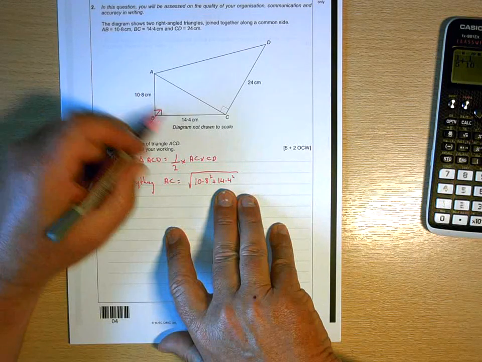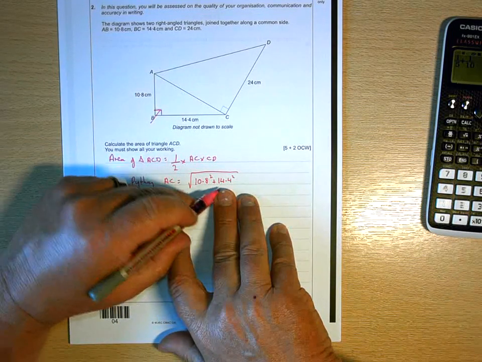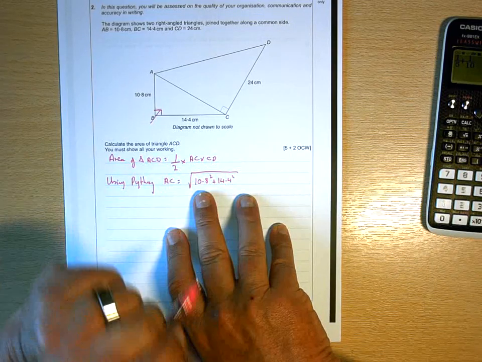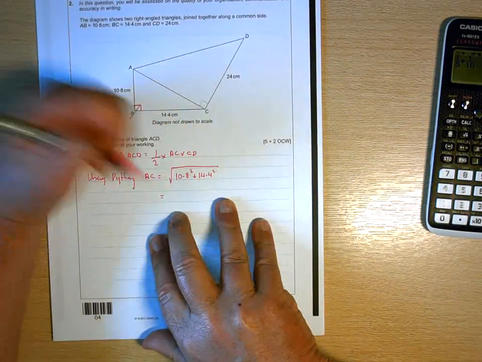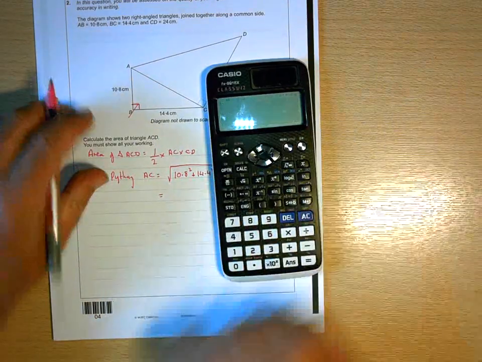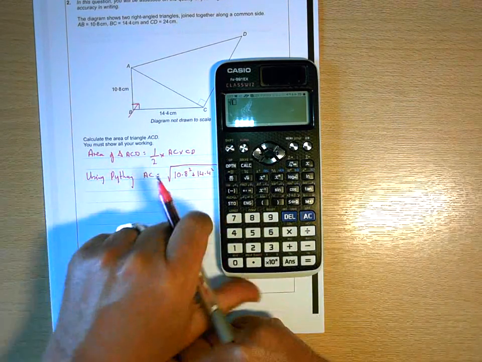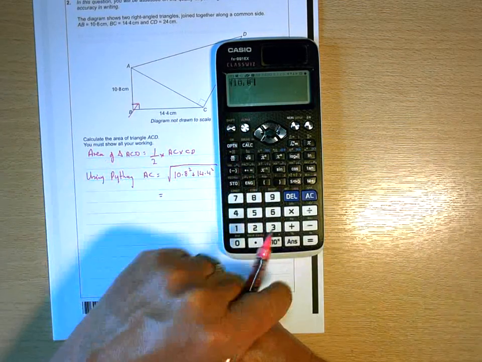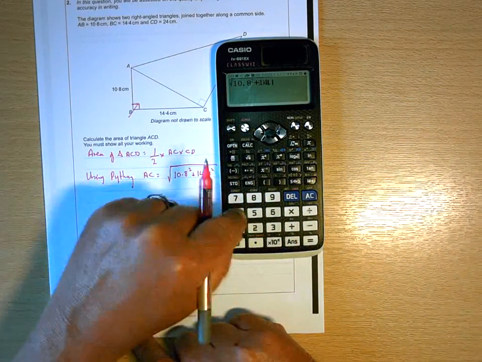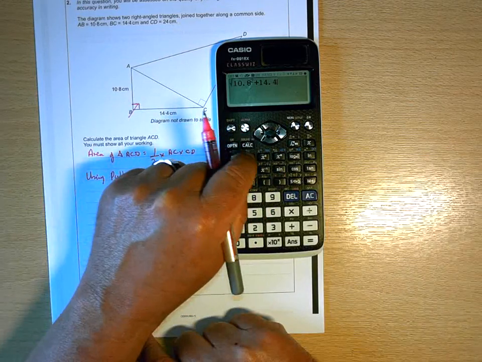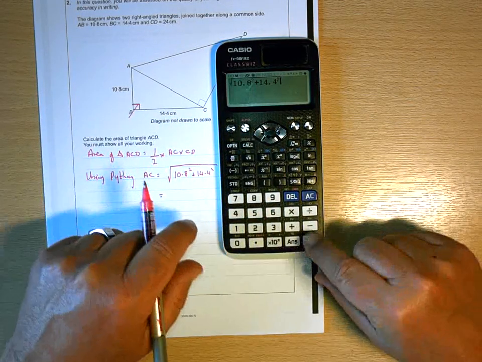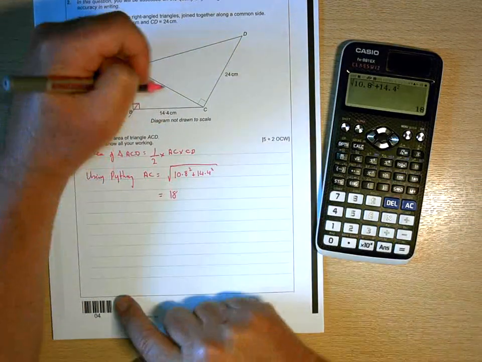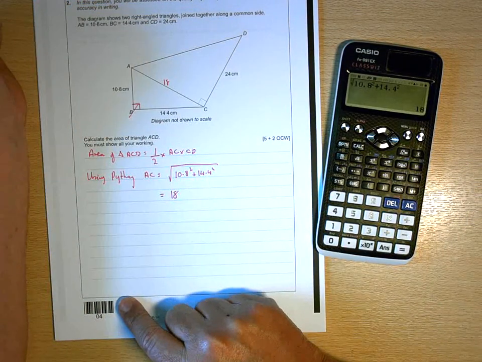If I was trying to find one of the shorter sides there, then I'd be doing 14.4 squared, take away 10.8 squared, all square rooted. So now I can do that maths, square root, and do this all in one go. 10.8 squared plus 14.4 squared equals 18. So I now know that AC is 18 centimeters.